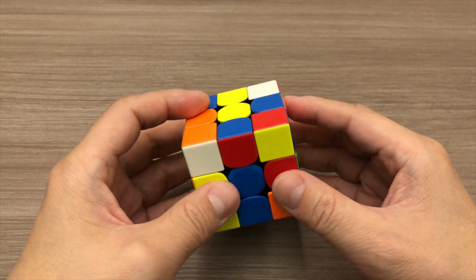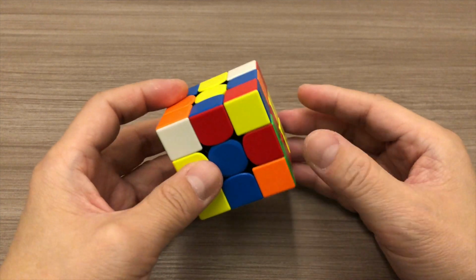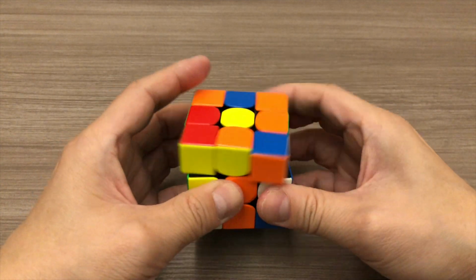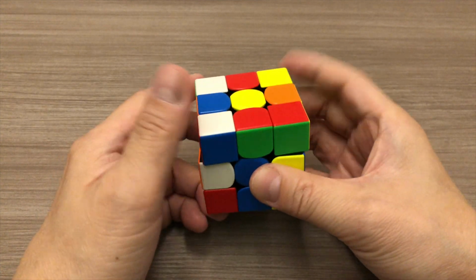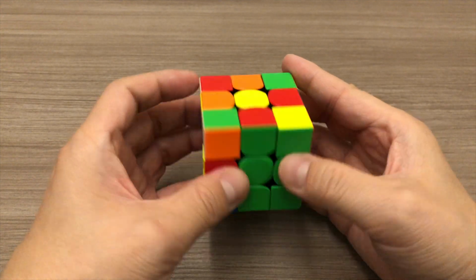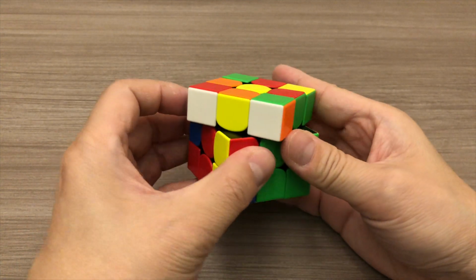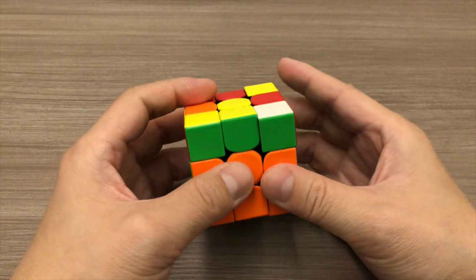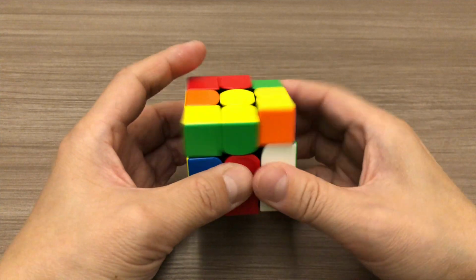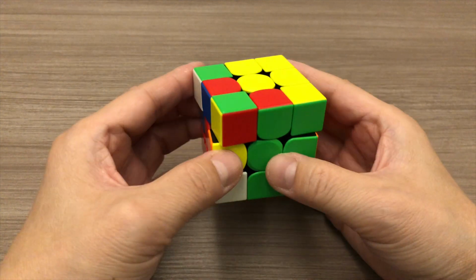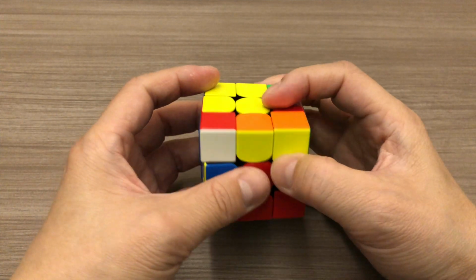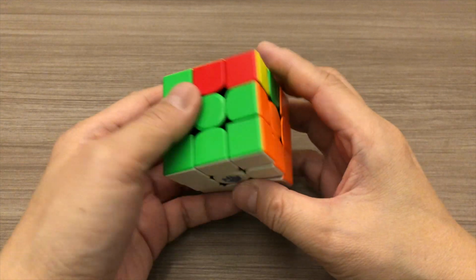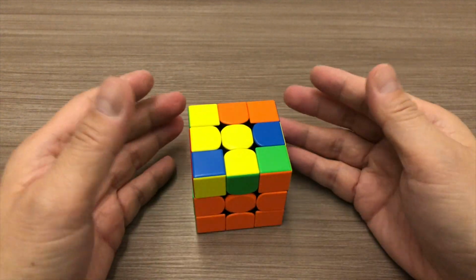The second step is F2L. Similar to the cross, we can solve the first 2 layers of the puzzle cube intuitively. Our F2L is solved.